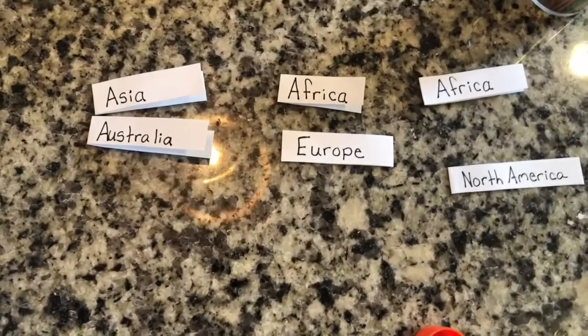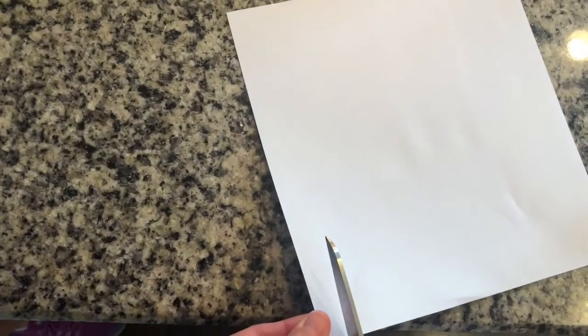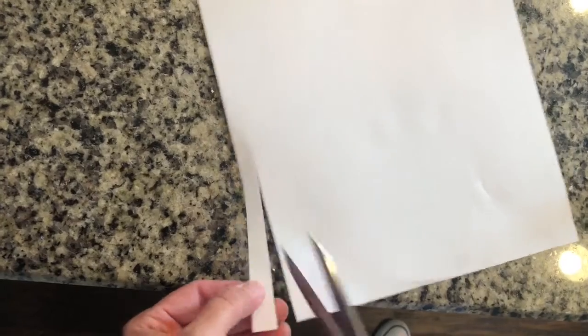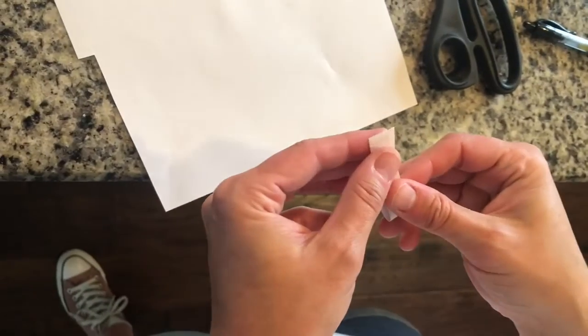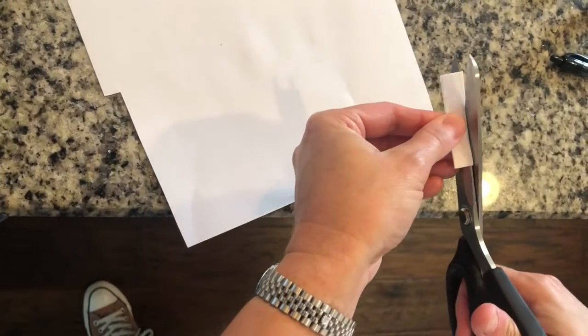So the final part of this project is to make flags to label our continents. I've already started most of them. I've got 6 done. I need to make one for South America. So I just get a white piece of paper and I cut a strip. And I fold it in half. It's a little lopsided. I can even it up.